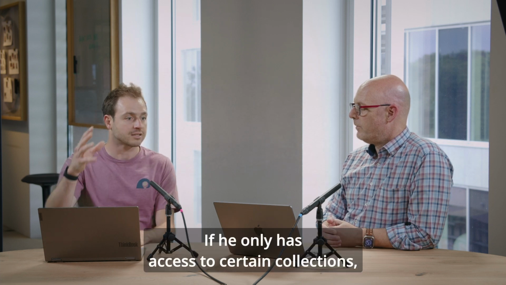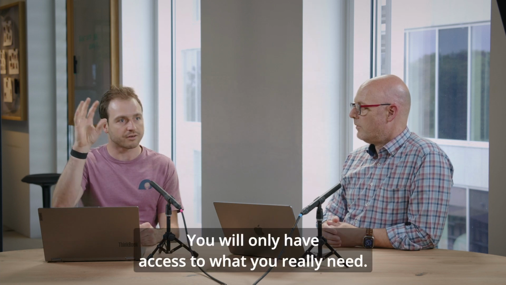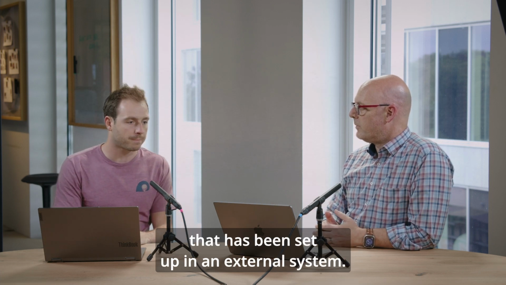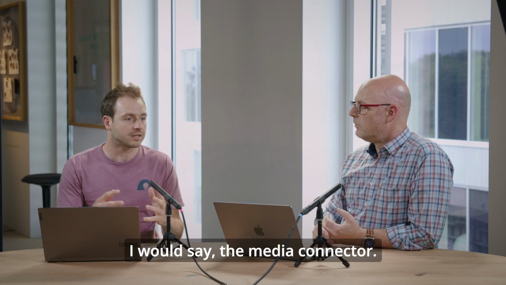If he only has access to certain collections, we will not bypass that. That's impossible. You will only have access to what you really need. It's important to maintain that governance that has been set up in an external system. Indeed, that's one of the key things within the media connector.